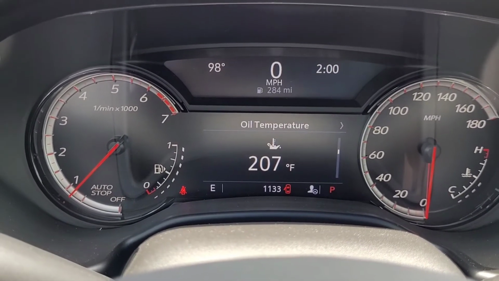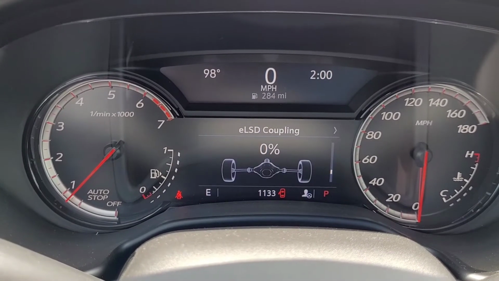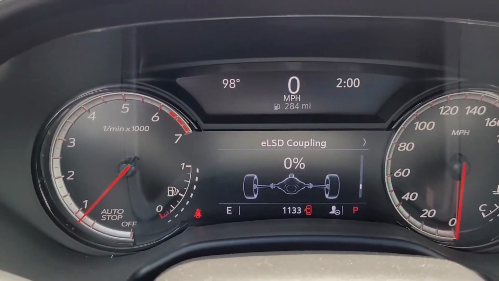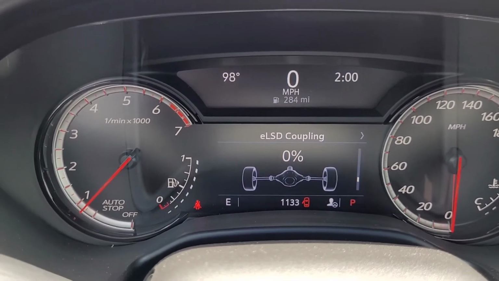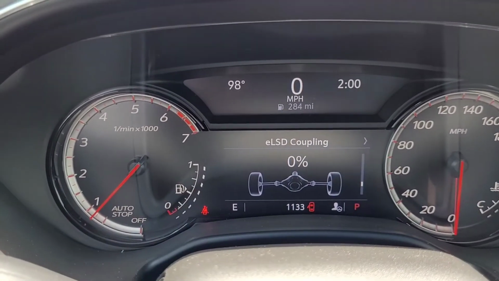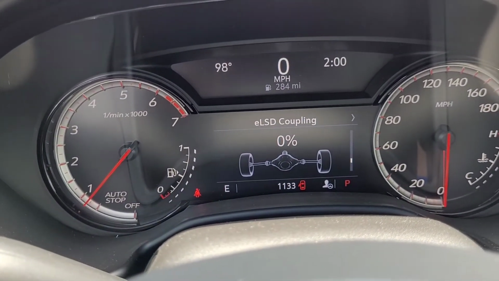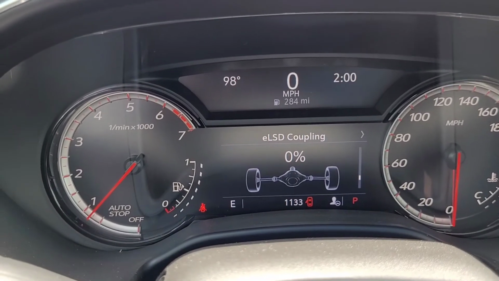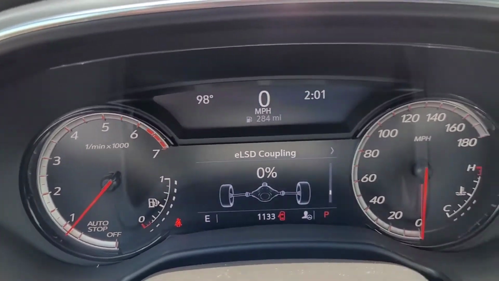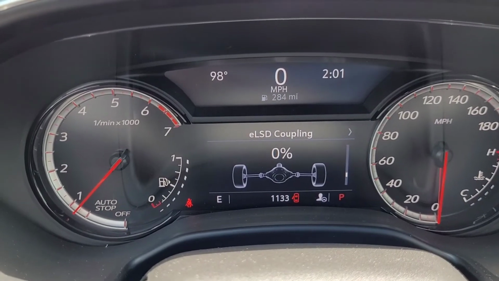Got the lap timer, oil temp, pressure, tire temps. This electronic limited slip diff. I've noticed it driving around when you're taking turns, or the car's leaning from one side to the next. You notice the percentage go up or down, and then it may stay there. I'm not sure why you would need that information unless you were really racing through a track and needed that information at your turns and your cornering. But I've seen that working live while driving.